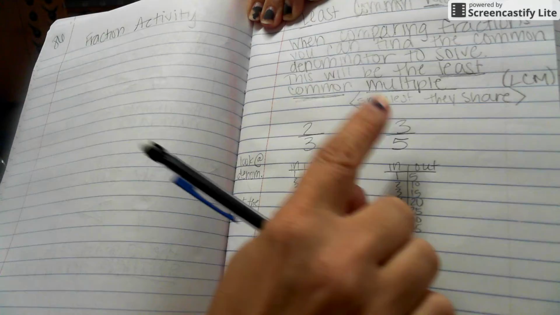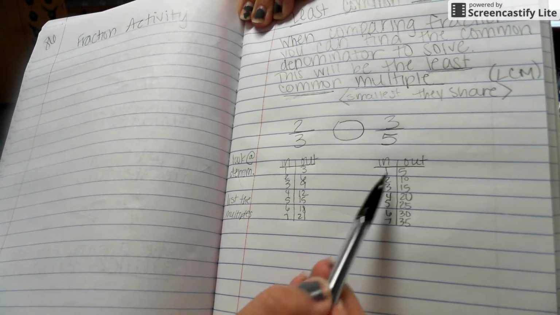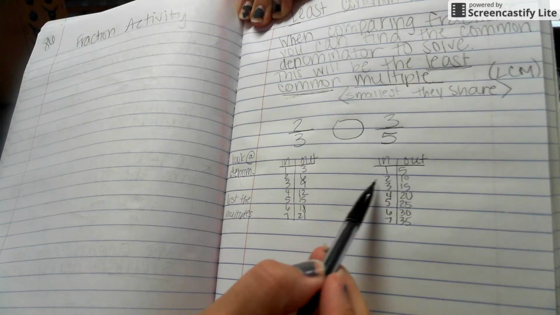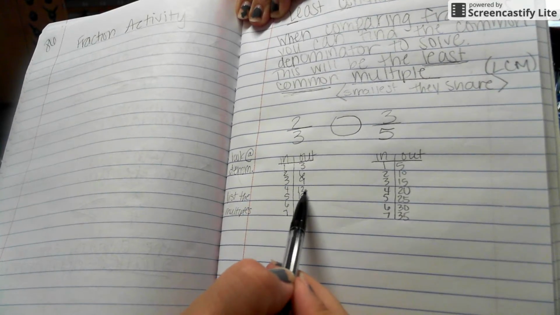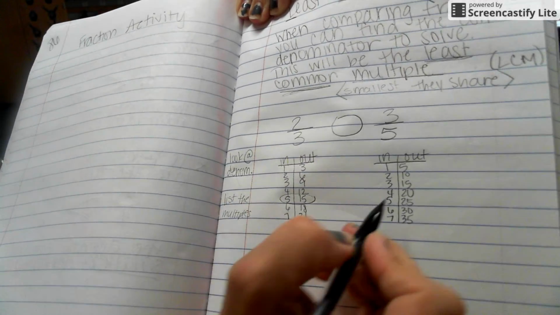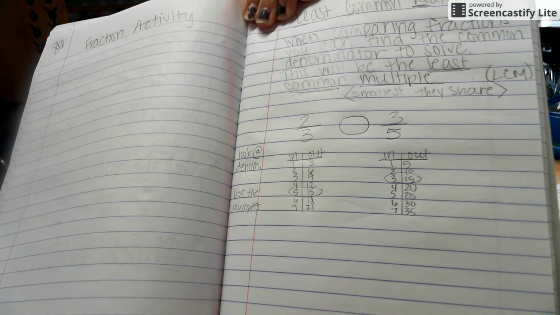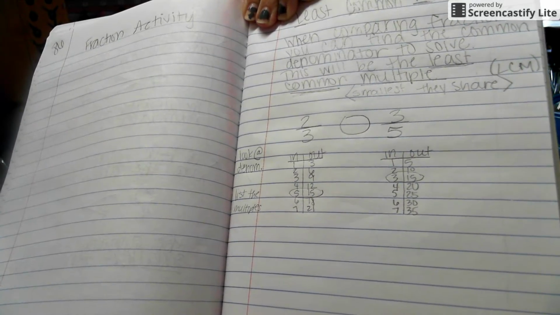Which one is the smallest they share? Well, let's see. 3, 5, no, 6, 9, 10, 12. Oh, here's a 15, and here's a 15. So the smallest one they share is what? 15.